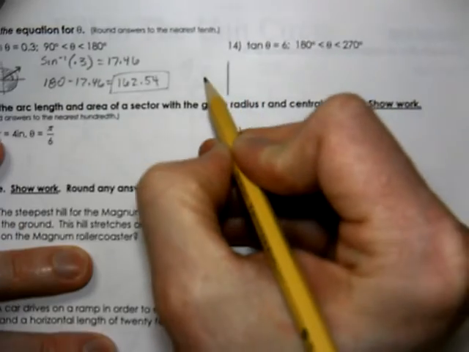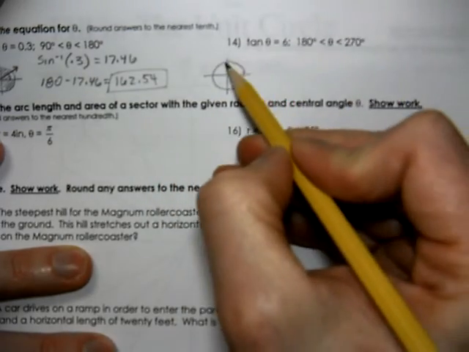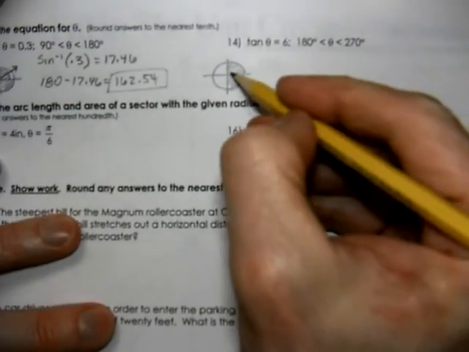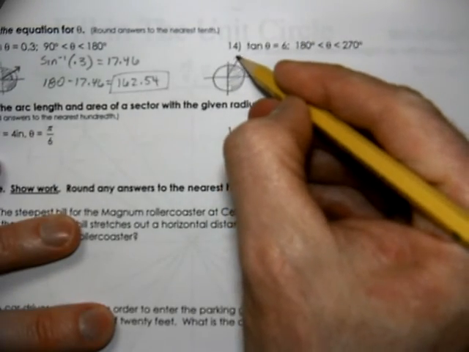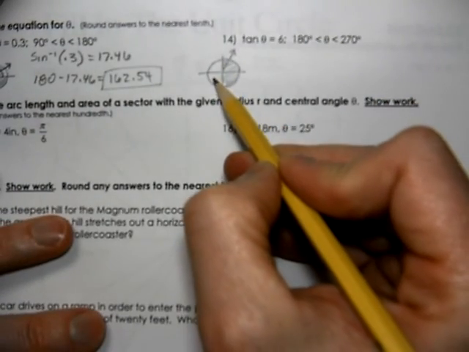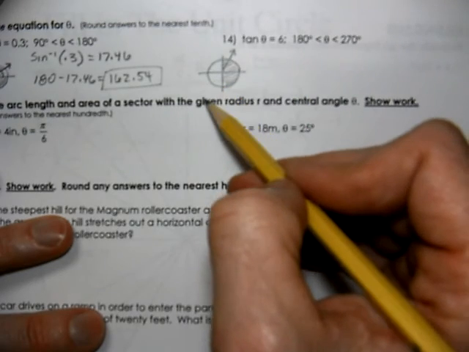Tangent. Tangent, we typically look at the first and the fourth quadrant also. 0.6, I suspect would be something like that. We're supposed to look for an angle in the other quadrant that is positive, which would be between 180 and 270.